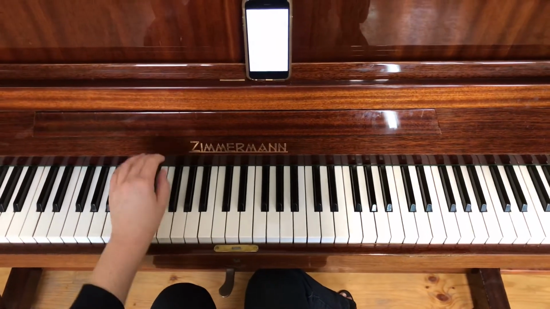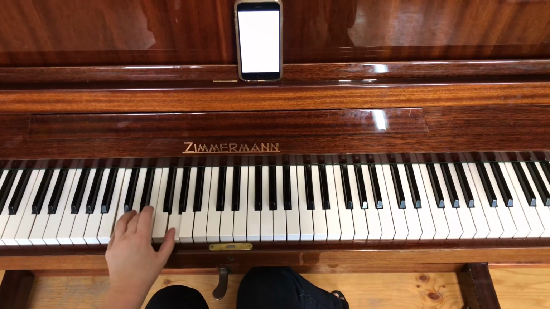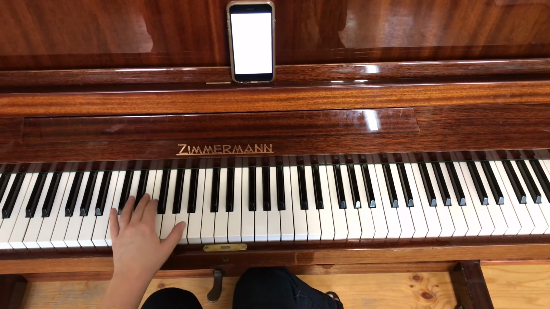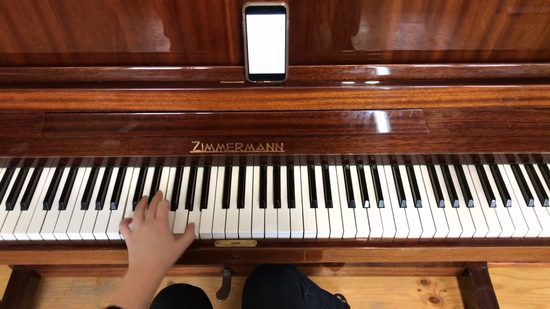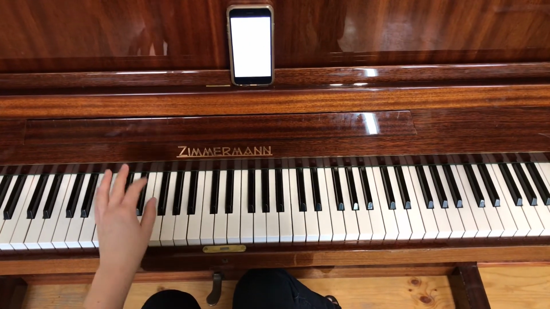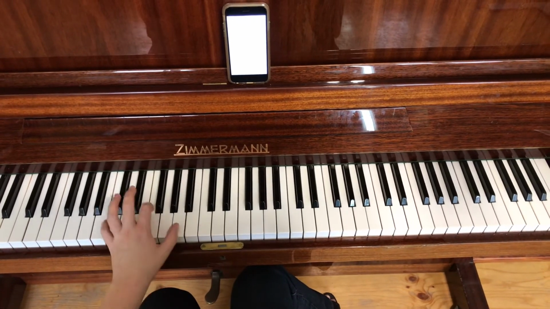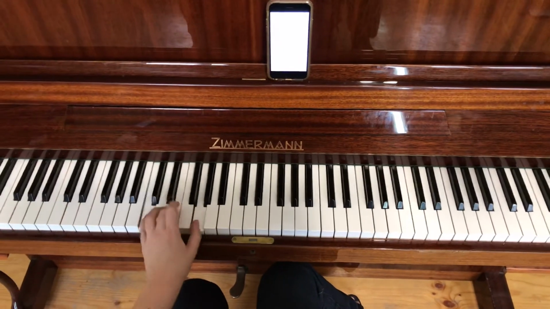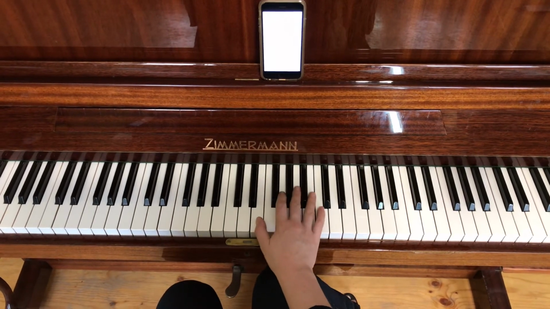Left hand first. 1, 2, 3, 4. 1, 2, 3, 4. Okay, now let's look at the right hand.